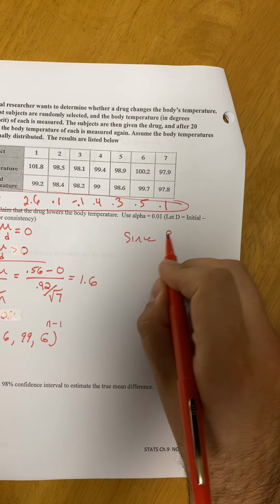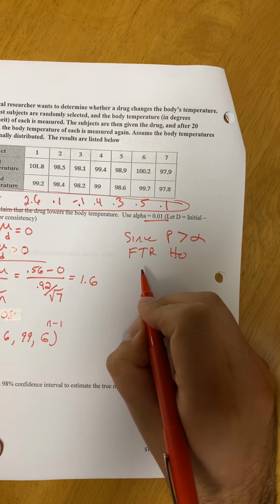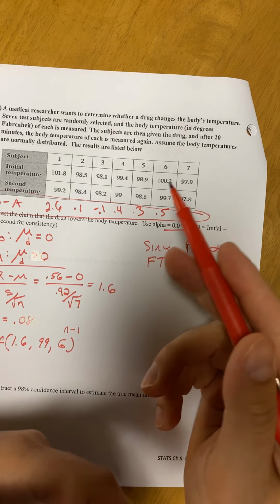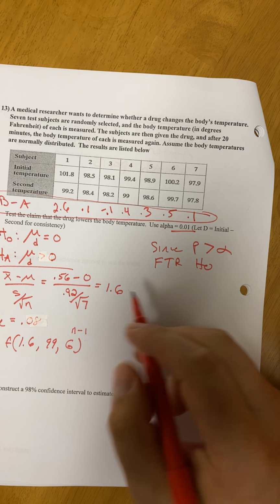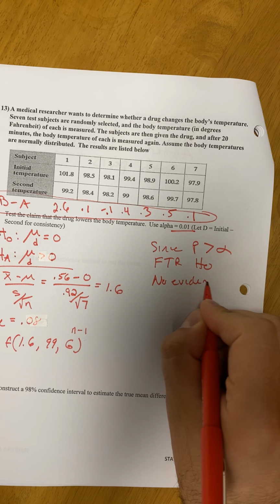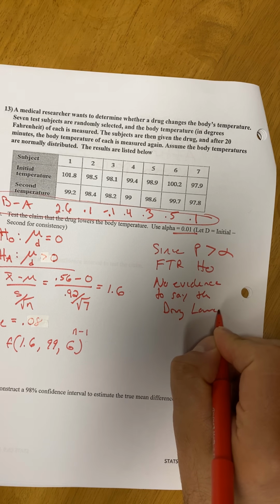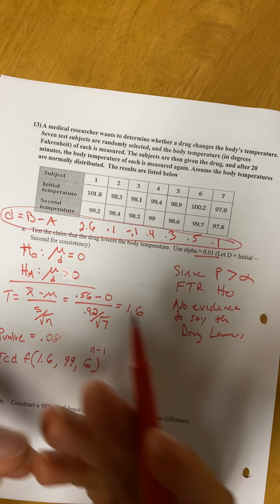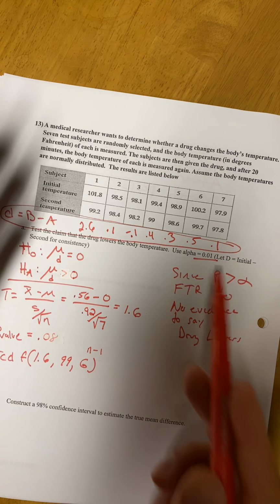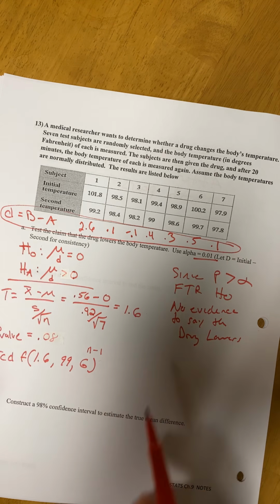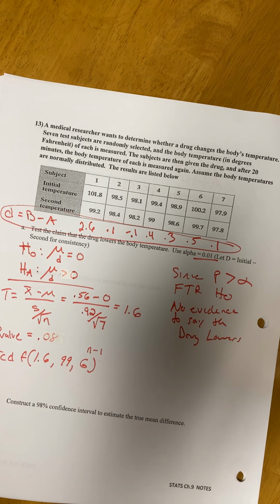Since the p-value is greater than alpha, we fail to reject H0. It doesn't look like that drug is really changing it too much, so there's no evidence to say that this drug lowers. It looks like it is lowering, but that's only 7 people. If I were to test this on the entire population, it would be flip-flopping. I just happened to find randomly 6 people that it did lower a really small amount. Your body temp goes down 0.1, forget it. It's not going to do anything.